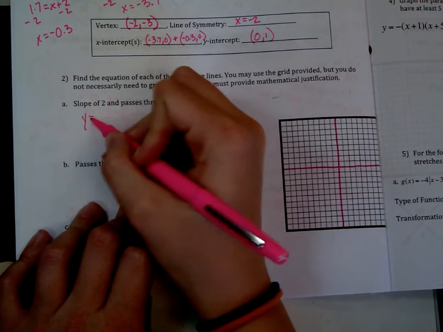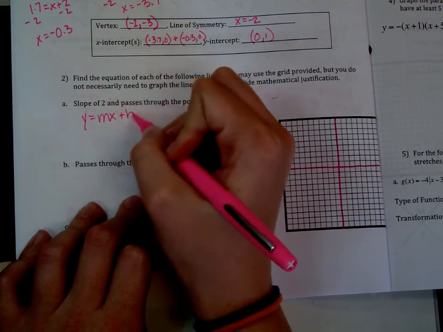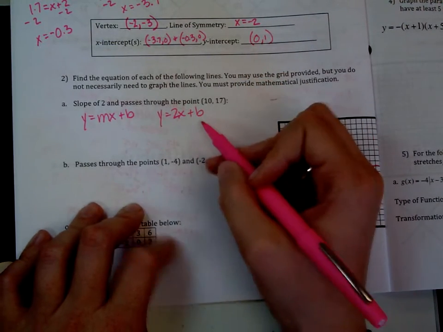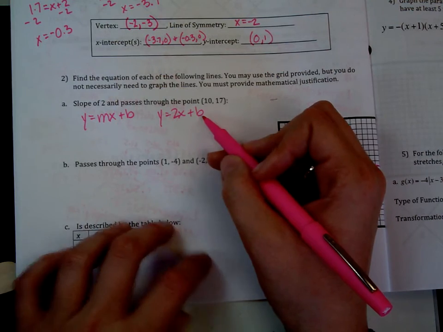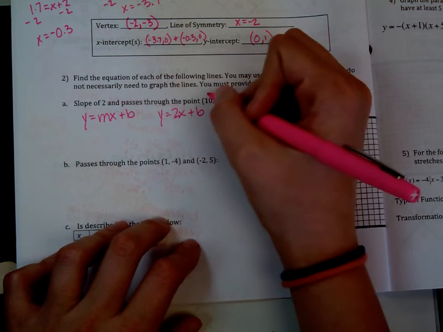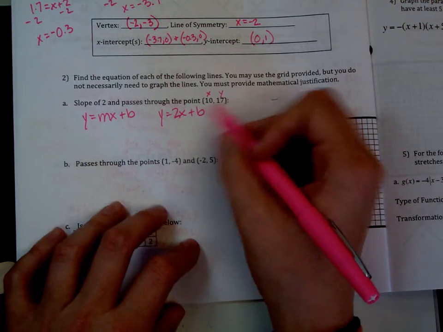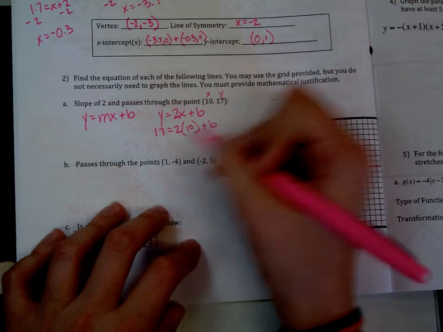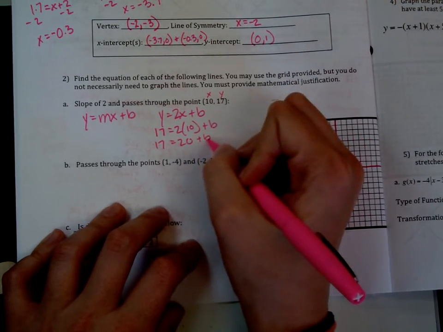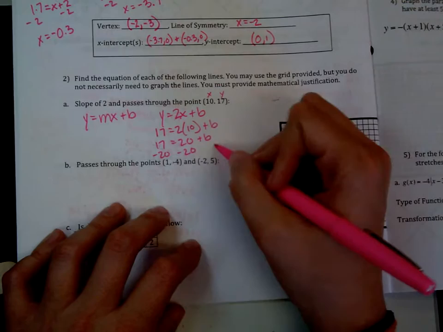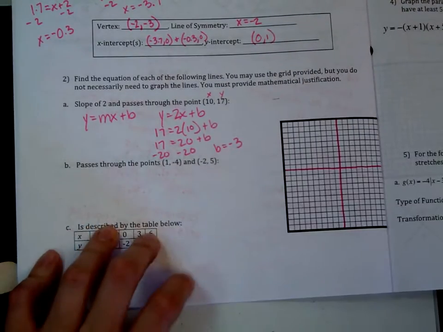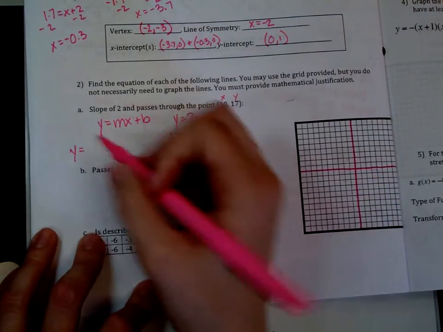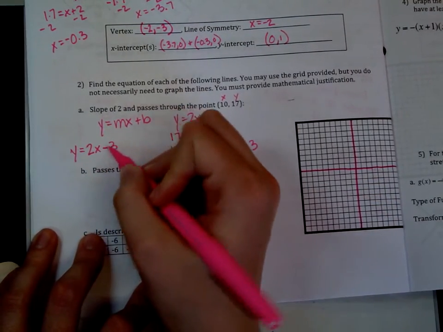I know y equals mx plus b. I know the slope is 2, so I know y equals 2x plus b. I need to find the y-intercept b. I do know a point on the line, x and y, so I'm going to plug that in. 17 for y equals 2 times 10 for x plus b. So we get b equals -3. So that tells me that the y-intercept is -3, so the equation of this line is y equals 2x minus 3.